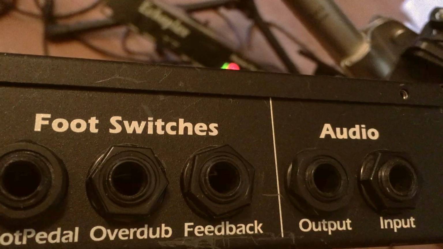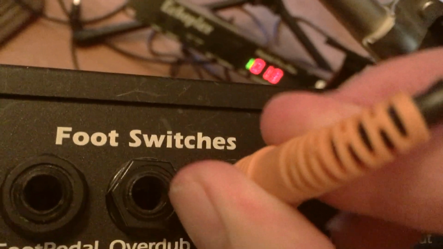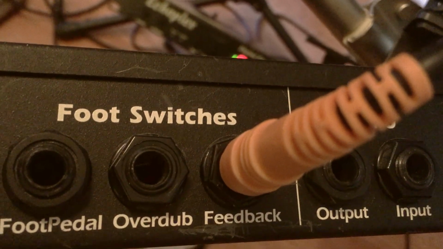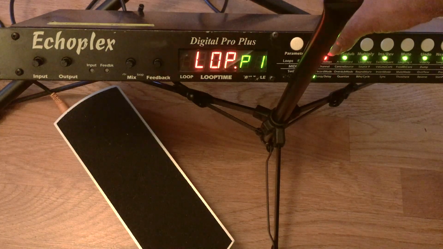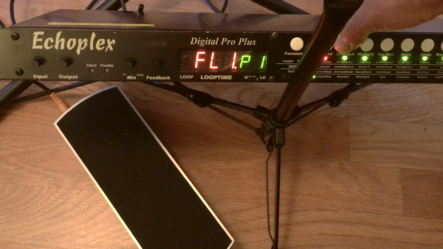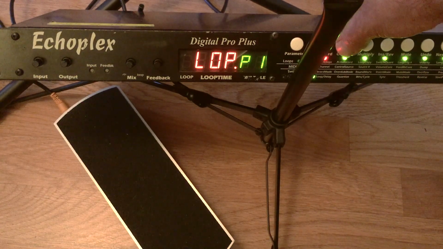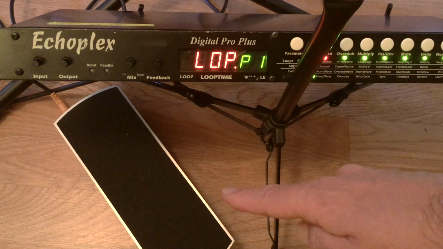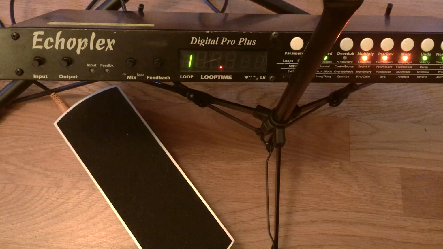The reason I say by default is because if you plug a volume pedal into the feedback jack in the back panel, now that I've plugged that in, you can see that there are now 1, 2, 3, 4, 5, 6, 7, 8 different interface modes. So 4 of those 8 interface modes are only active and only available if you have a volume pedal plugged into the feedback jack. That's because those interface modes in particular make use of an expression pedal, in this case a volume pedal, to do certain things.